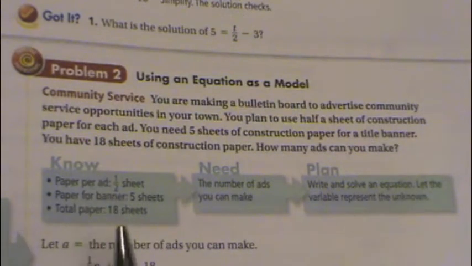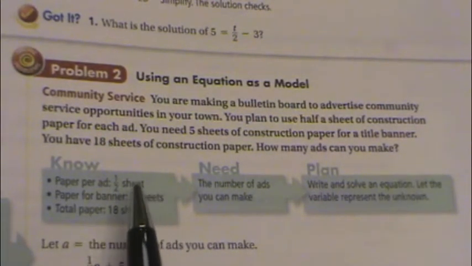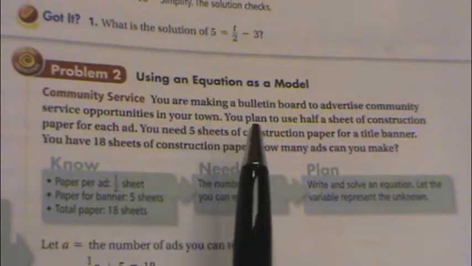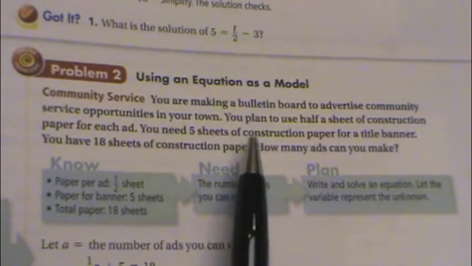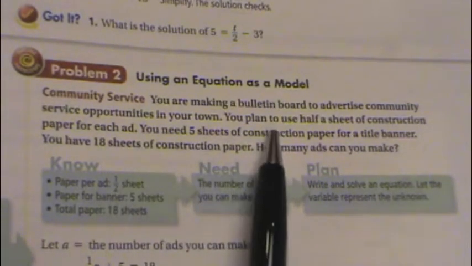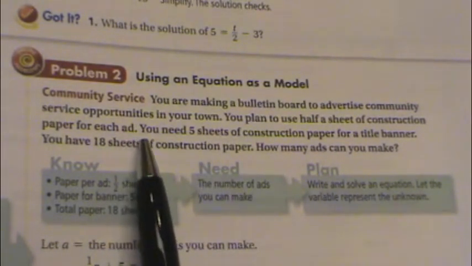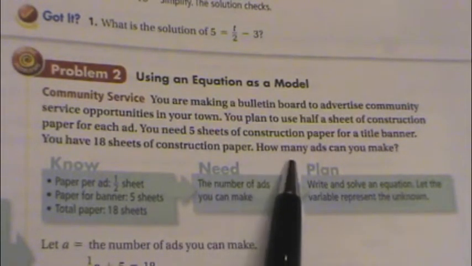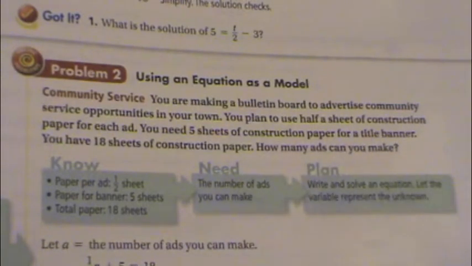Problem number 2 I kind of like because it's actually a time where you might use algebra in real life. You're making a bulletin board. You have 18 sheets of construction paper. You need a half a sheet of construction paper for each ad, and you need to use 5 of those sheets for a title banner on your bulletin board. How many ads can you make?